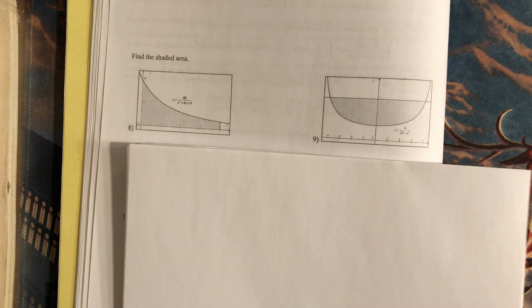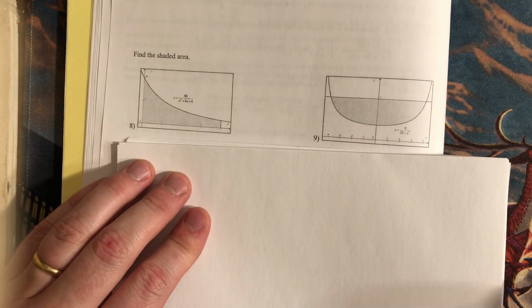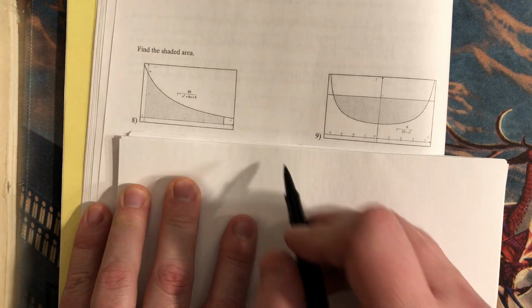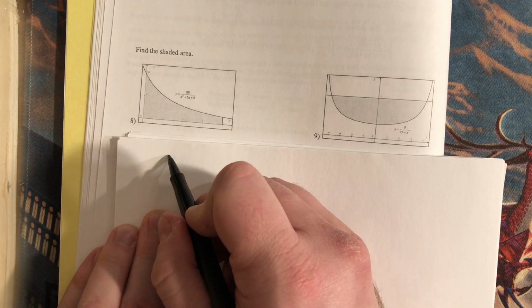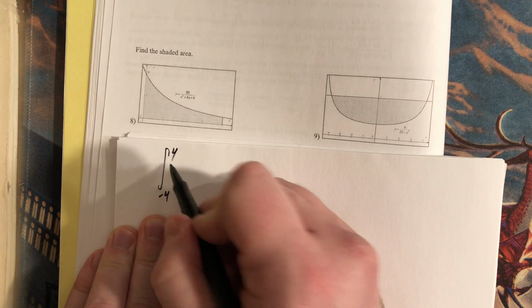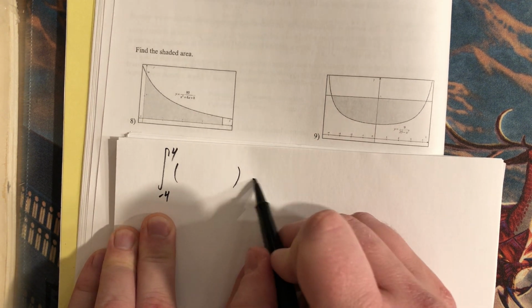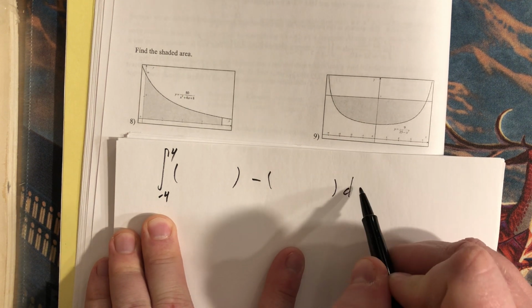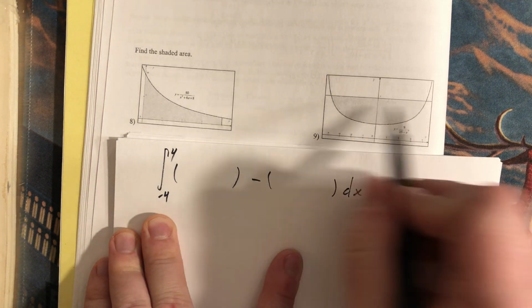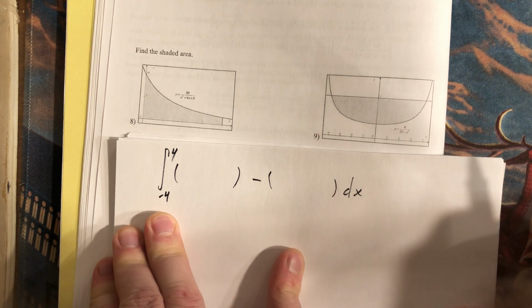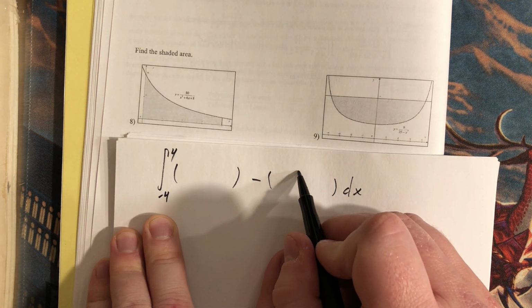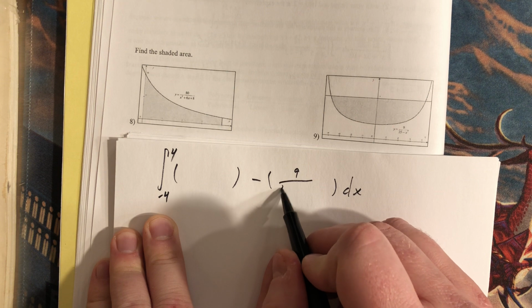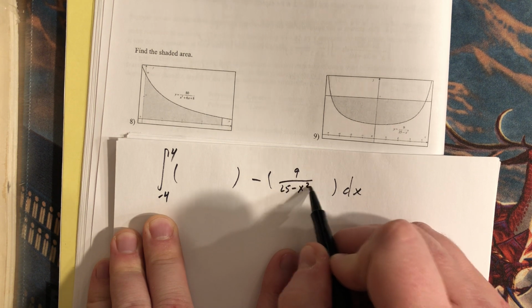What about this one? On this one, looks like they're intersecting at 4 and negative 4. We're going to have to do top minus bottom here to find the area between the two things. In this case, the top is a line, but the bottom looks to be 9 over 25 minus x squared.